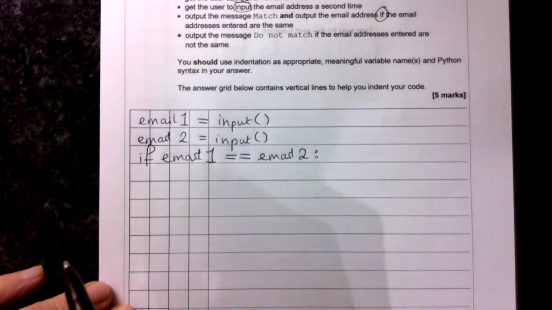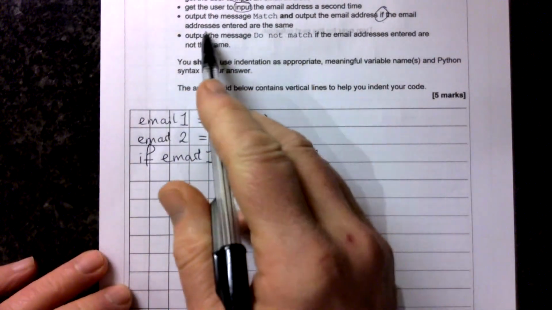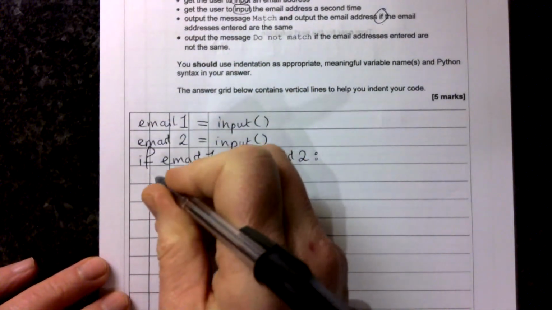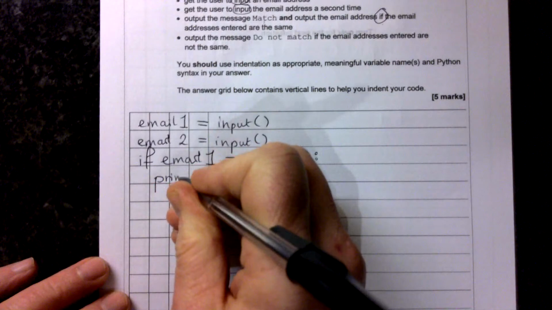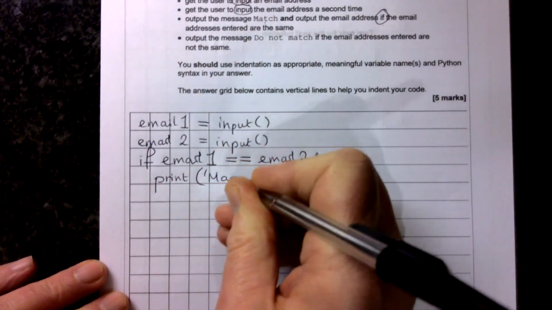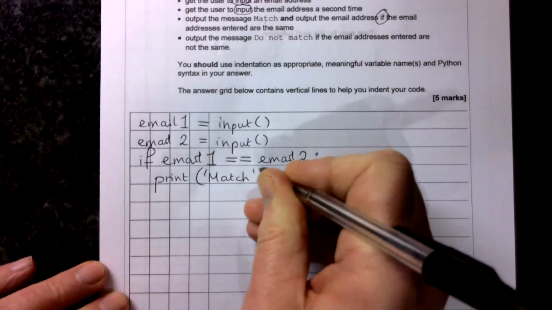If they are the same, then we print out the message match. So I'm going to print, notice I'm indenting, match.